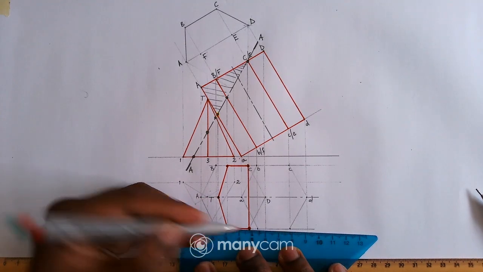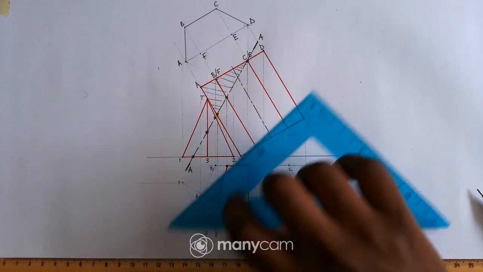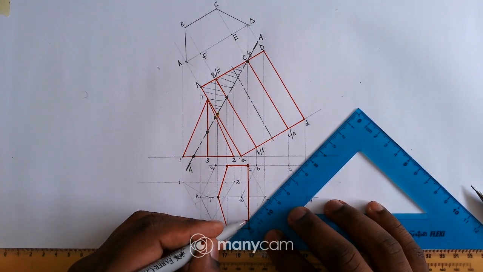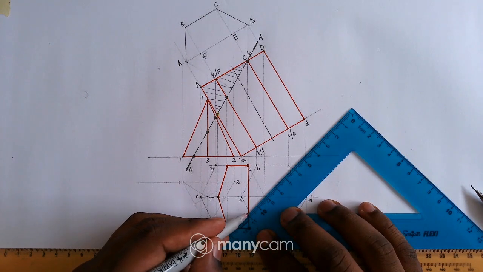So looking from the top, the cut surface is this one, so I can just hatch that surface. Just hatch the surface there.